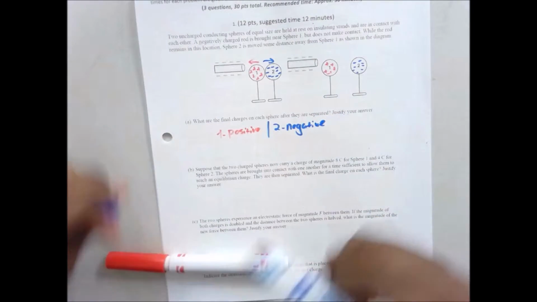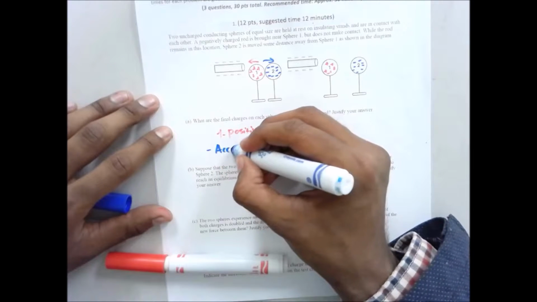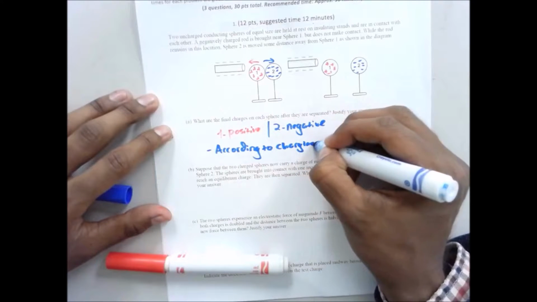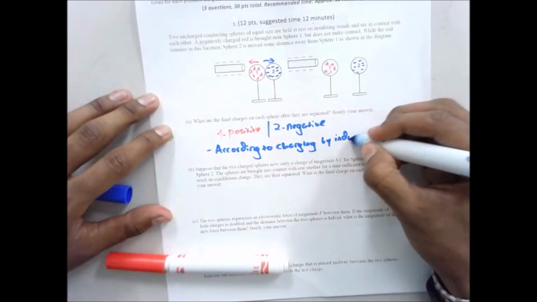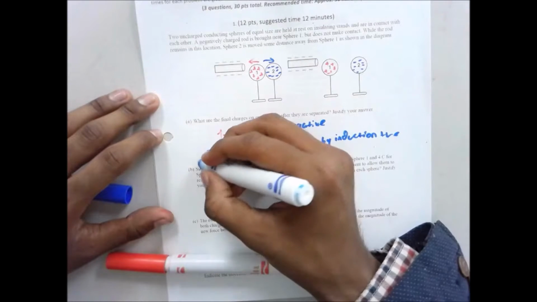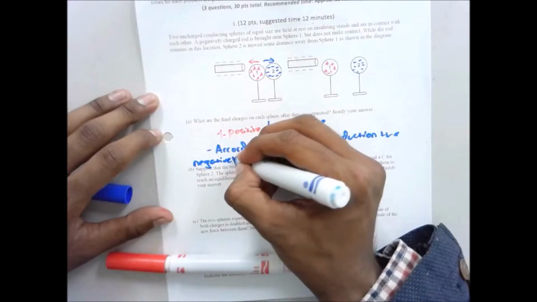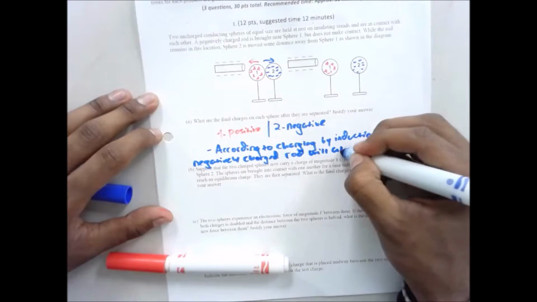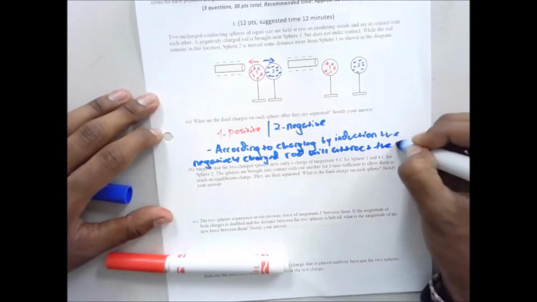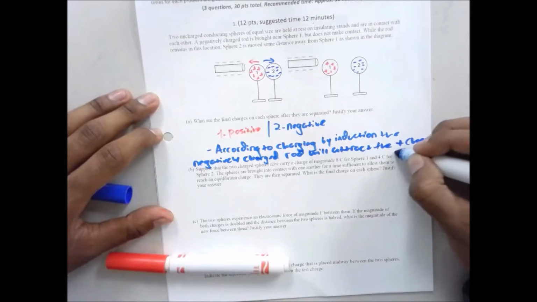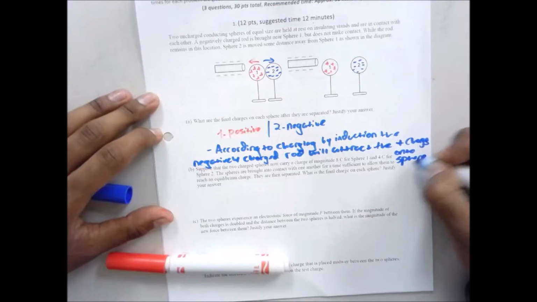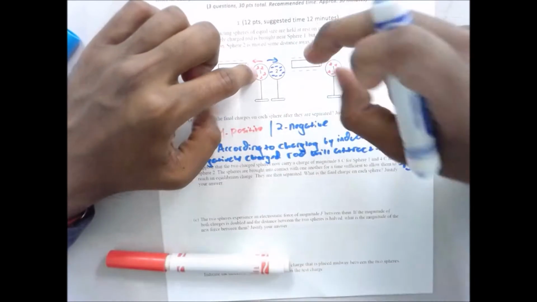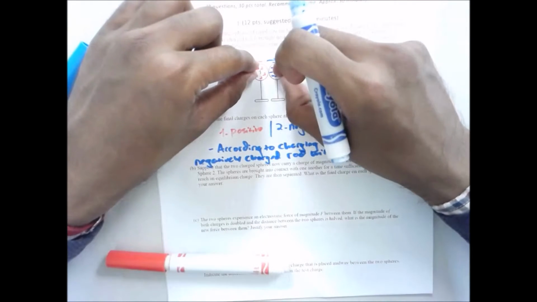Justify your answer according to charging by induction. You could say something like the negatively charged rod will, and I'm not going to write all of this out because I don't have too much time, attract the positive charges onto sphere 1, and then repel the negative charges onto sphere 2.